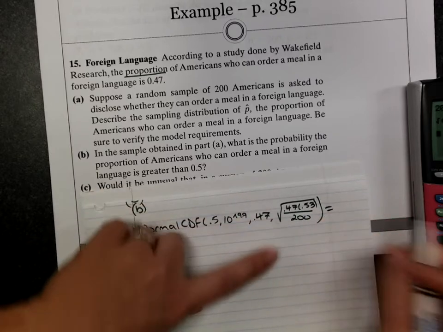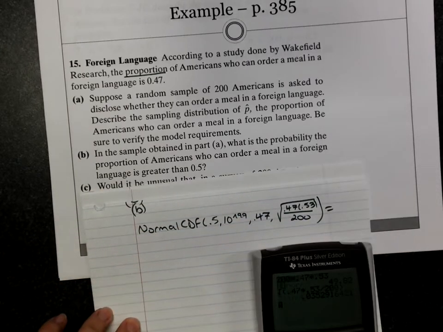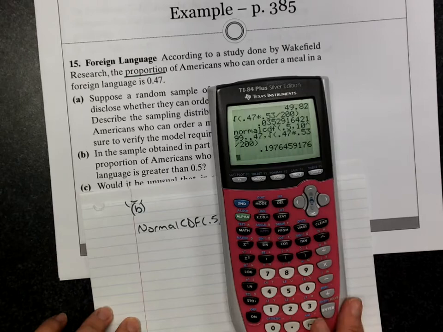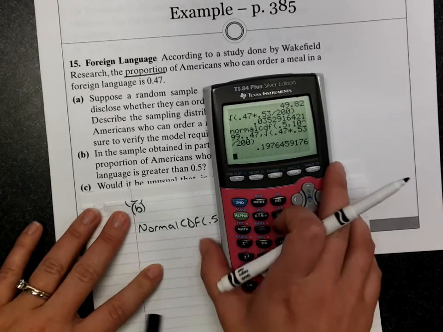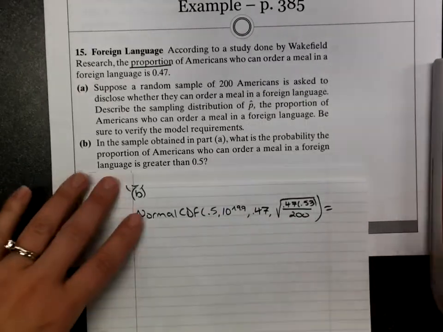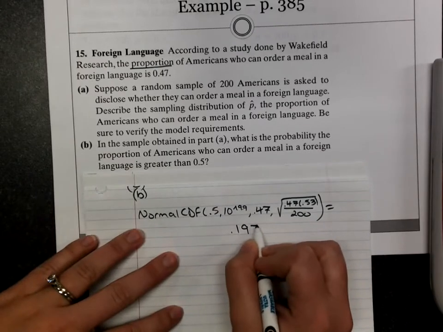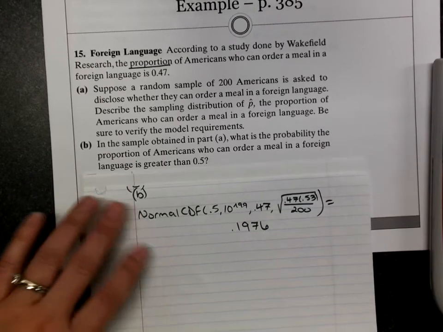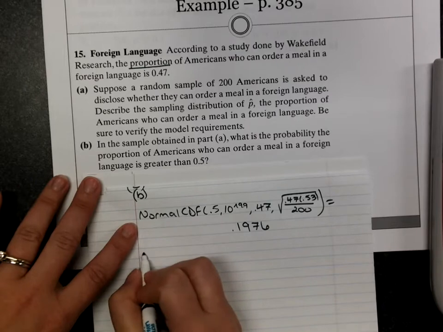And let's see what that gives us. Normal CDF, 0.5 to infinity, with a mean of 0.47, or average proportion. And the standard deviation, we'll type in and let the calculator calculate it. 0.1976, or about a 20% chance of that happening.